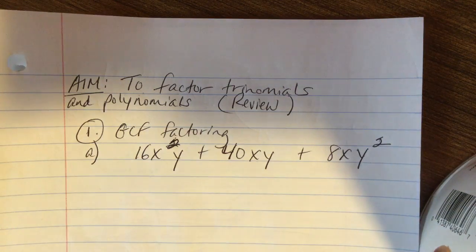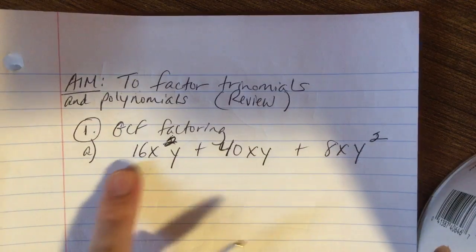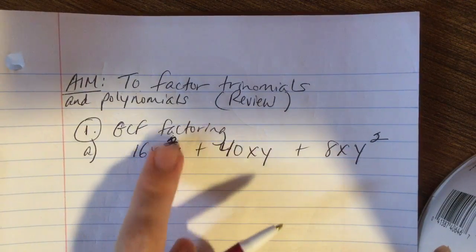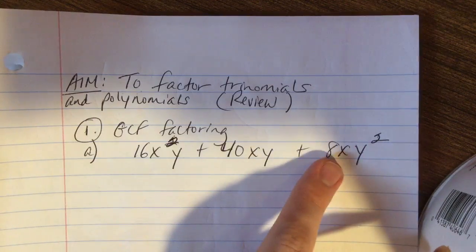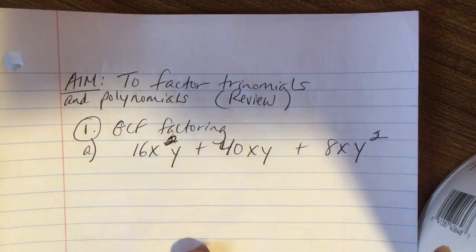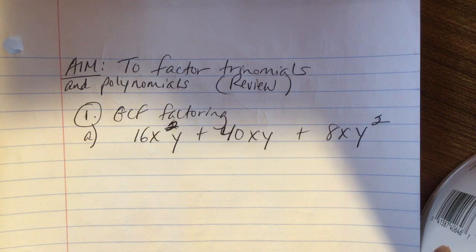Here is a review on factoring trinomials and polynomials. We'll start off by reviewing greatest common factoring. If we're asked to factor 16x squared y plus 40xy plus 8xy squared, we have to first identify the GCF of each of those terms.